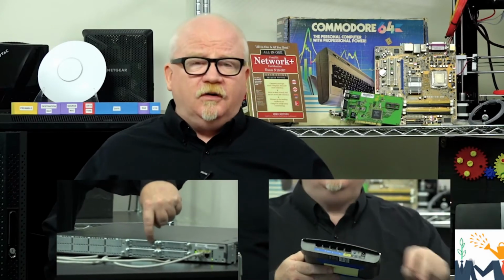We also cover routing, and I'm not just talking about little SOHO routers here. We're going to get to an enterprise level on this as well. So dealing with things like OSPF, RIP, BGP, that's all in this course as well. Now, everybody likes wireless networking, and I don't blame you. We're going to be looking at it from an enterprise level as well as within a SOHO level.